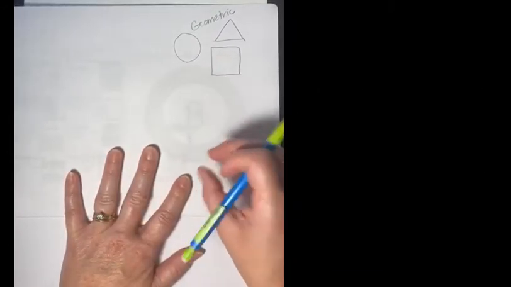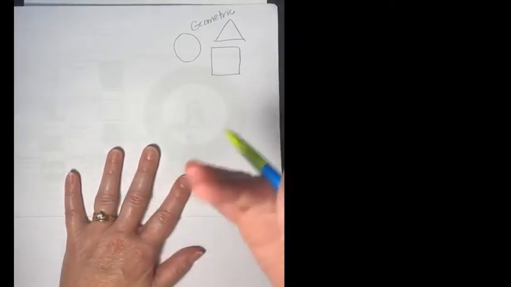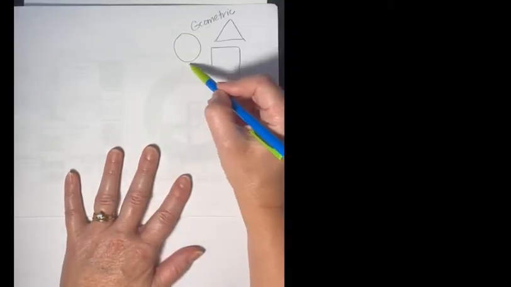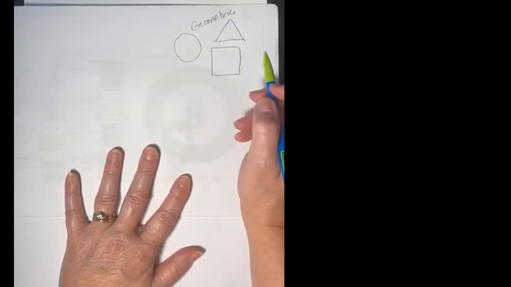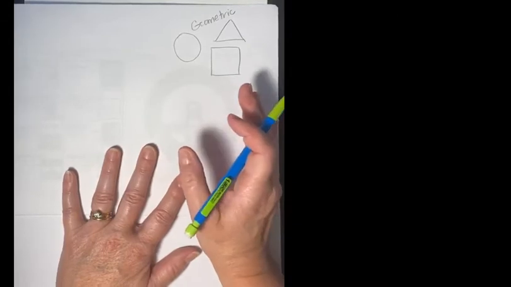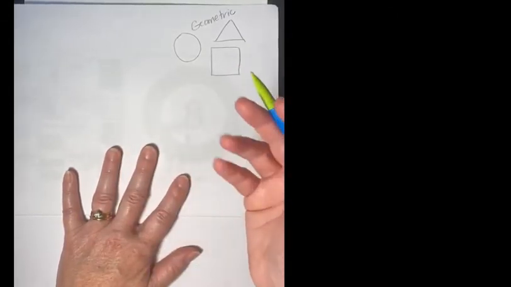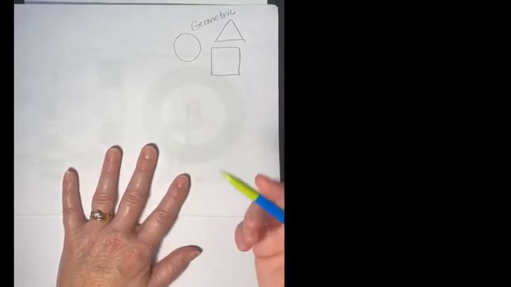Some people might make theirs small, some might make them really big, but all of the circles are going to be a curvy line that closes. Same with a triangle, a rectangle, a square. Those geometric shapes are always similar, and their name helps define what they are.